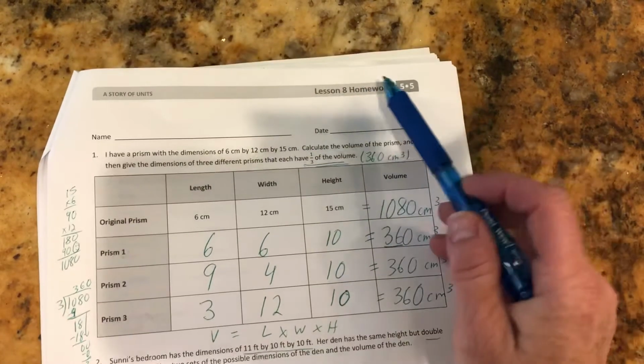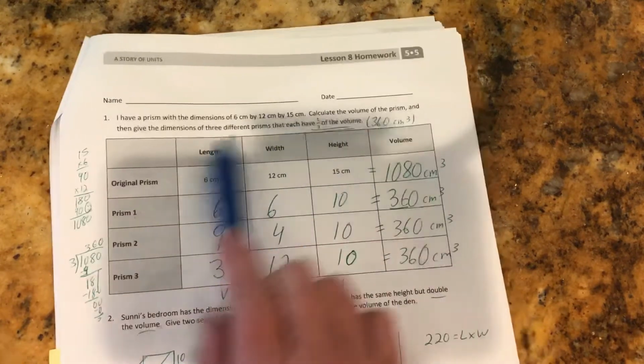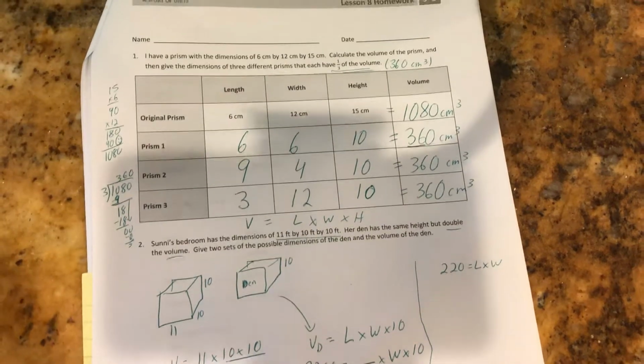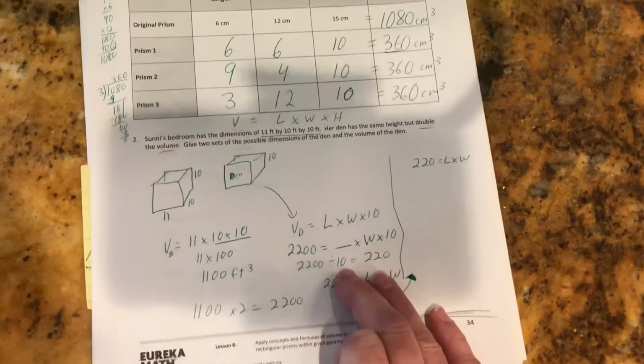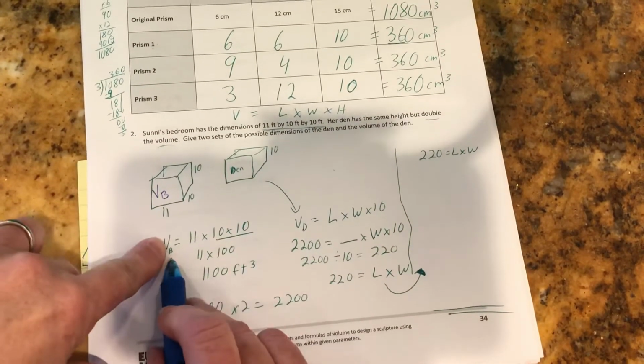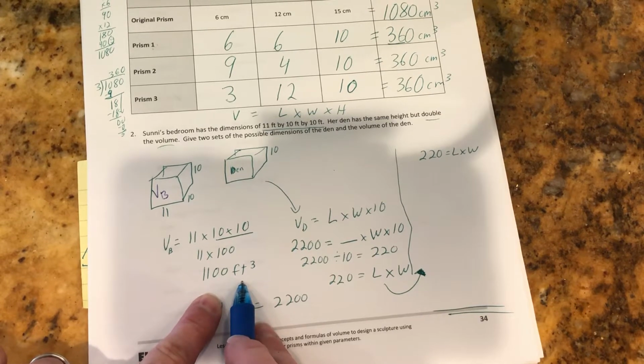This is lesson 8 on module 5 for the homework. And Mr. Habecker already did all of this with you if you already watched his video. He even started problem 2 with you on Suni's bedroom. And this is Suni's actual bedroom. So this is the volume of the bedroom right here. And we found out that it was 1,100 feet cubed.